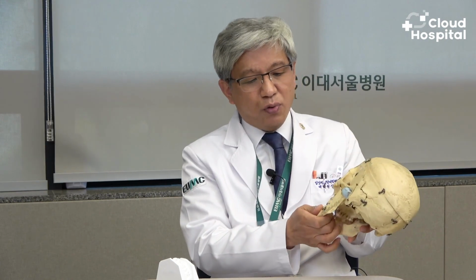Another reason is mismatch of the upper and lower set of teeth, resulting in the overuse of one part of the teeth and wear and tear of the overused part. Another is stress.